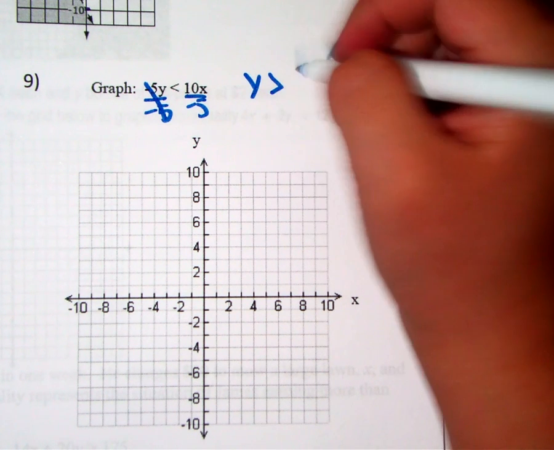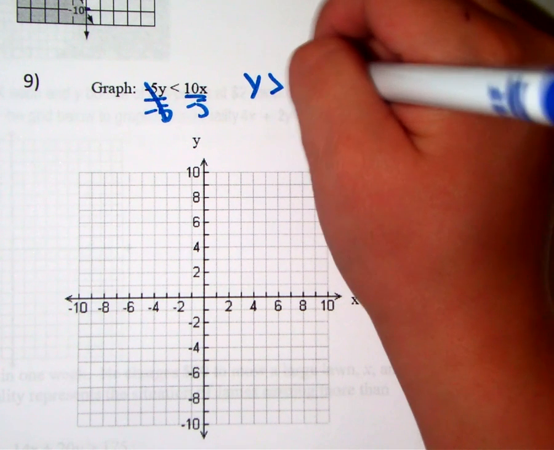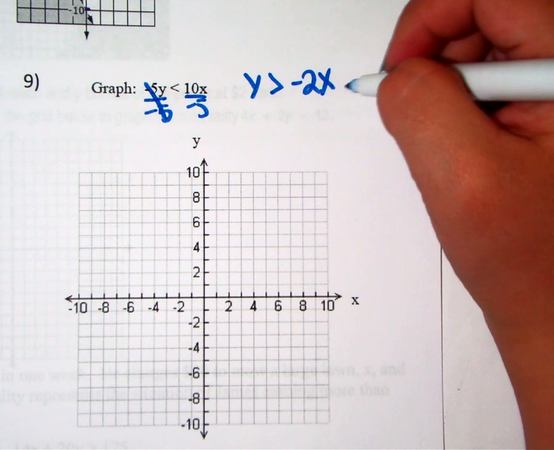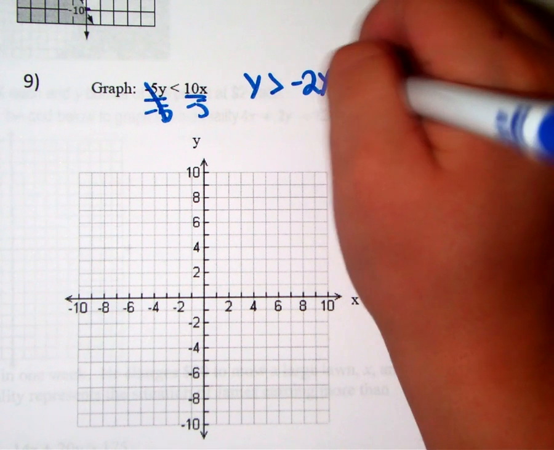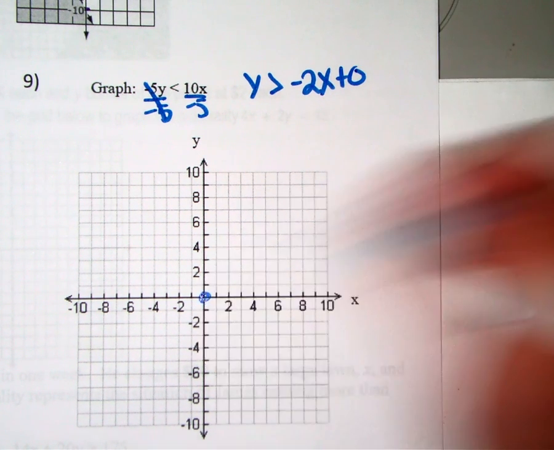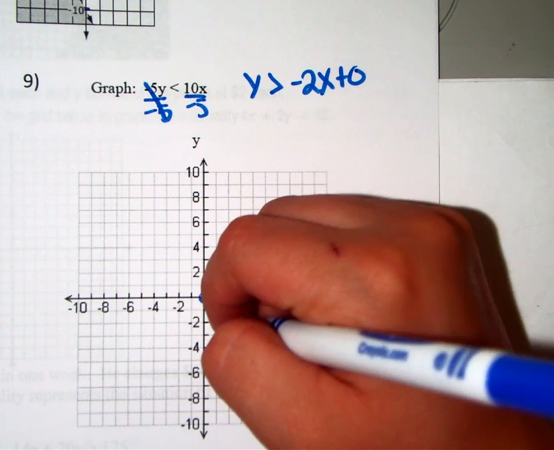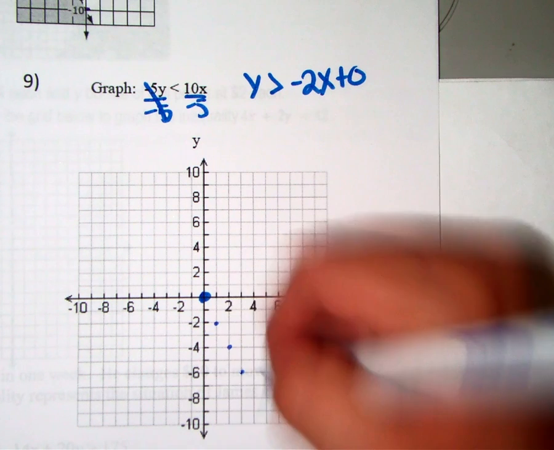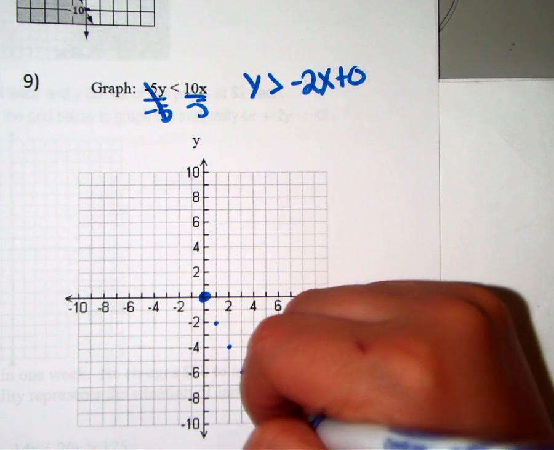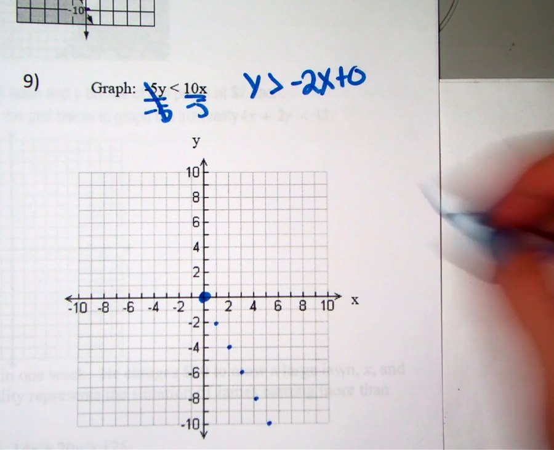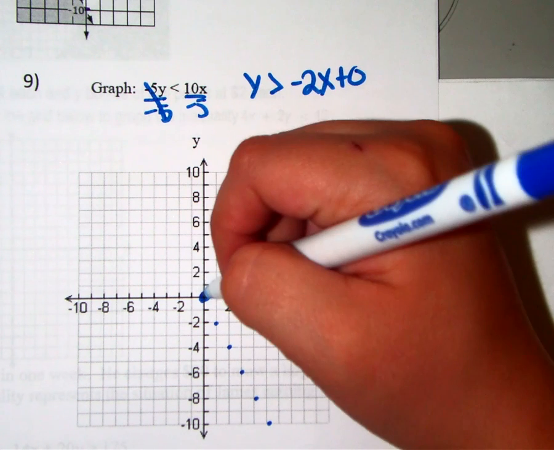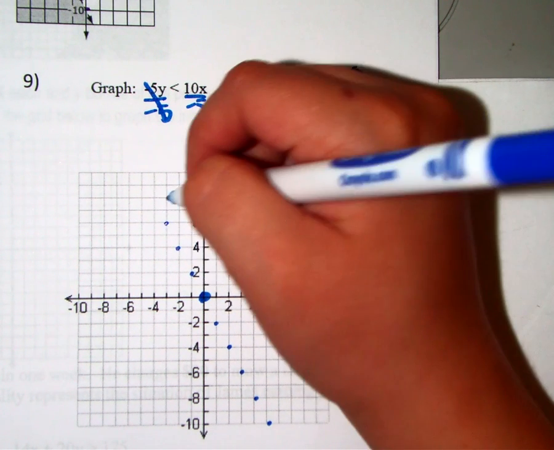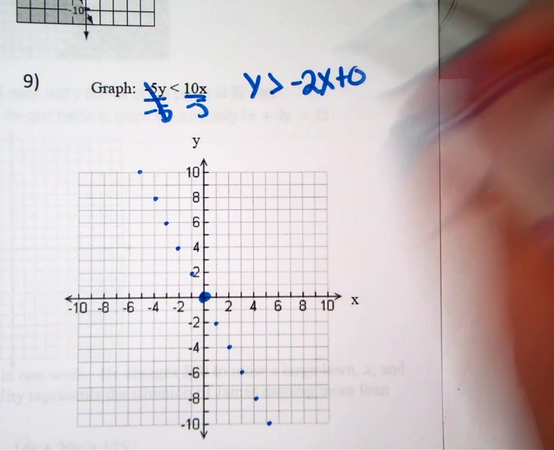So negative 5 goes into 10, negative 2 times, and don't forget your x. So there's no number after this x. So it's like saying plus 0. So it's going to go through the origin. We're going to go down 2 and over 1. And we're going to keep that pattern going until we run out of room. Then you're going to continue up and over on the other side until you run out of room.